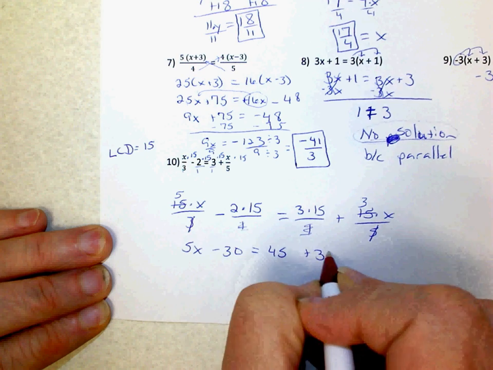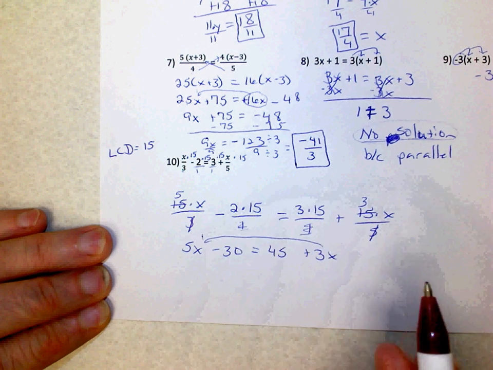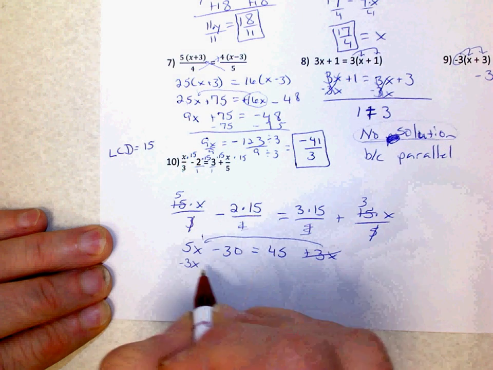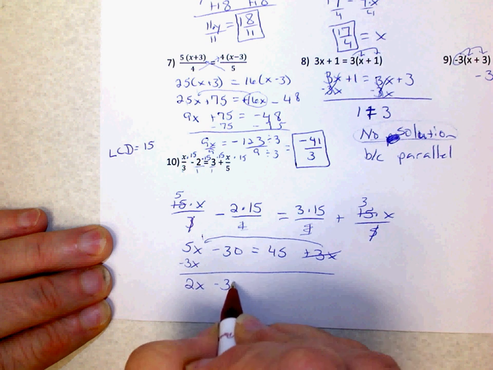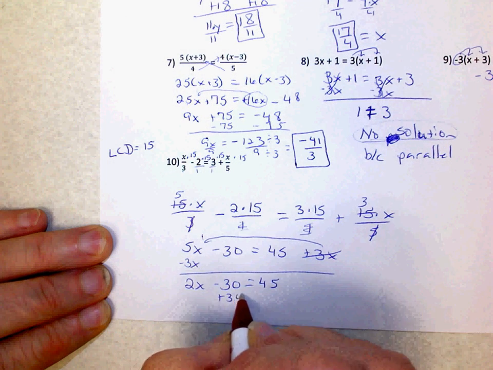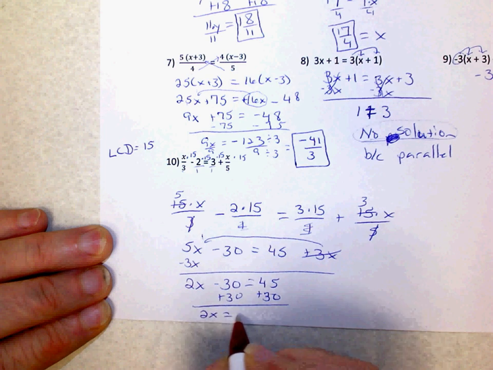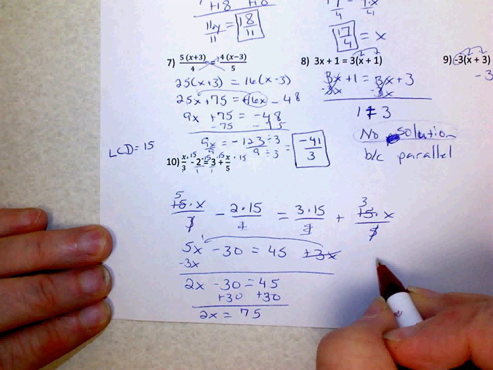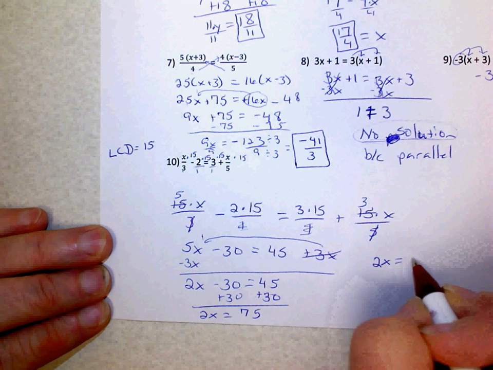Small x to big X, always, always, and forever. So minus 3x's from both sides. That leaves us 2x's minus 30 equals 45. Then we add 30 to both sides. And 2x's equals 75. And we're going to get an ugly number here. So 2x equals 75. Divide by 2, divide by 2.